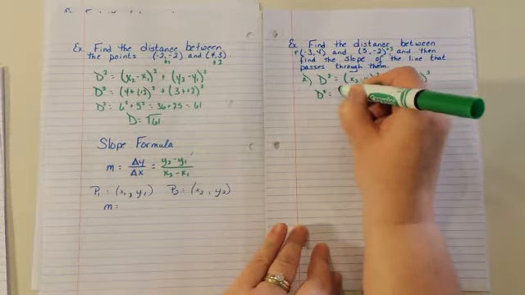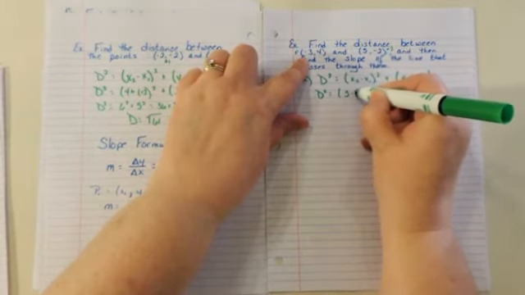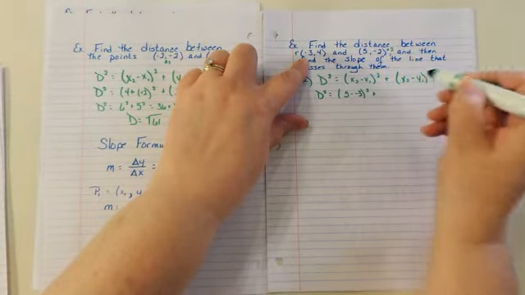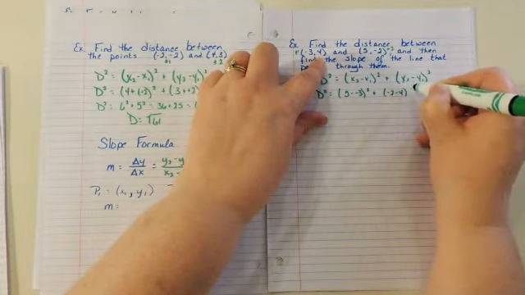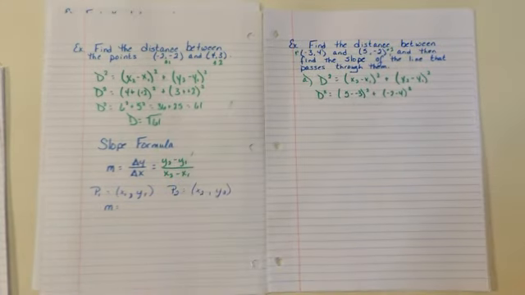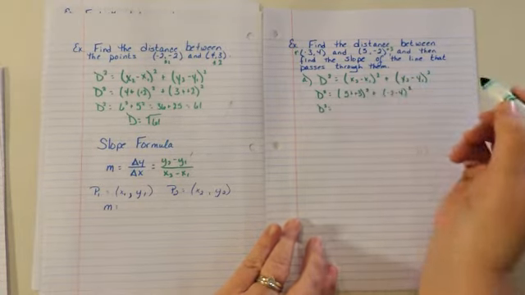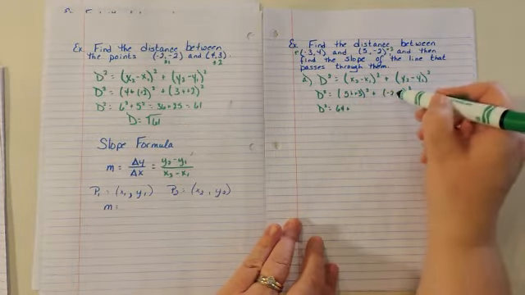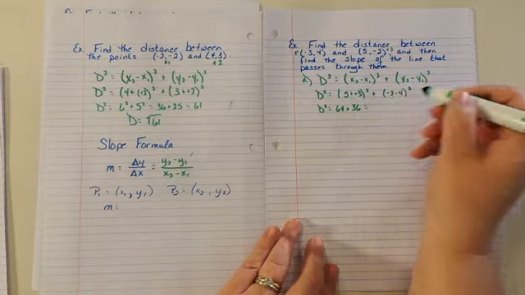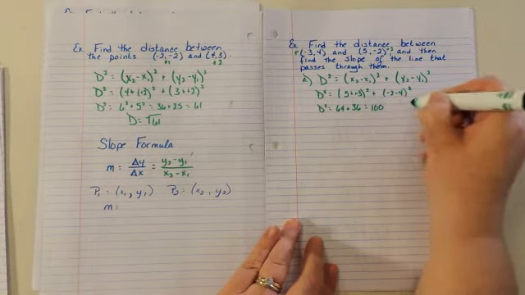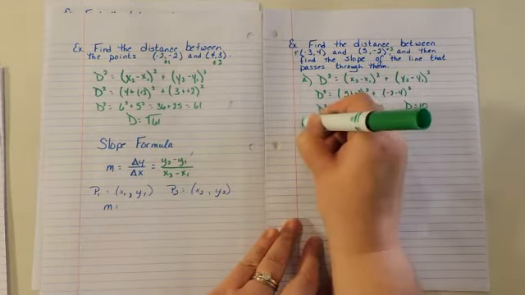So, d squared equals the difference in the x's, so we have (5 minus -3) squared plus (-2 minus 4) squared, right? Okay, so d squared equals 8 squared, which is 64, plus negative 6 squared, which is 36. 64 plus 36 is 100. We take the square root of both sides, and d equals 10. Okay? Now we're going to find the slope.